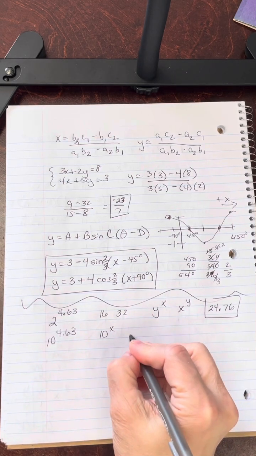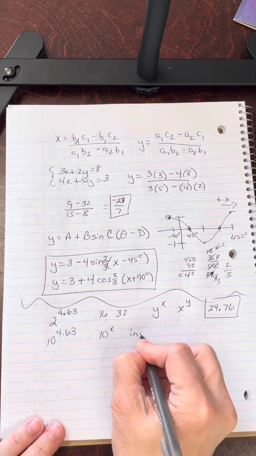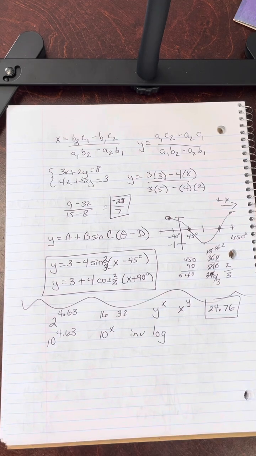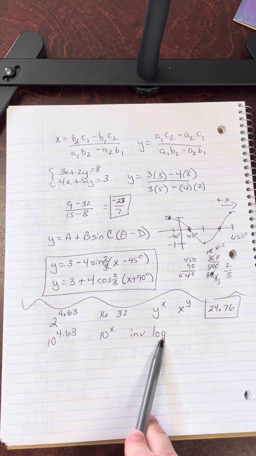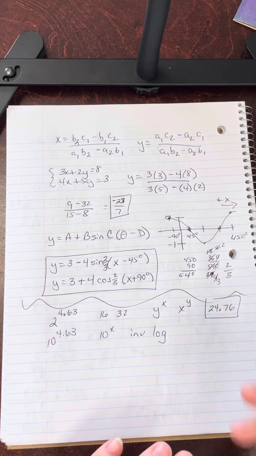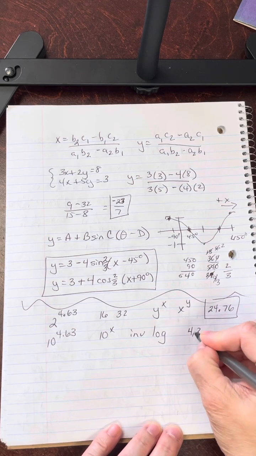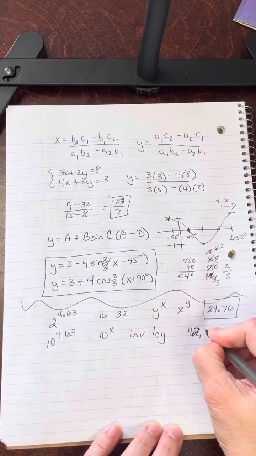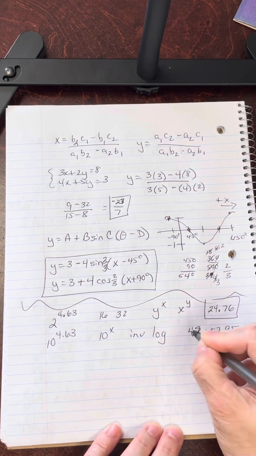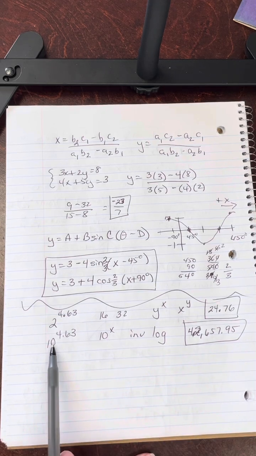And it may also be like a shift or inverse of the log button. It may be embedded in like that upper menu where you have to shift or hit inverse and then the log. Because the base is 10, using that log button will work. And again, when you figure out how your calculator works that, you should be getting 42,657.95, yikes. And that's going to be pretty big because I know 10 to whatever power, that's climbing really quickly.